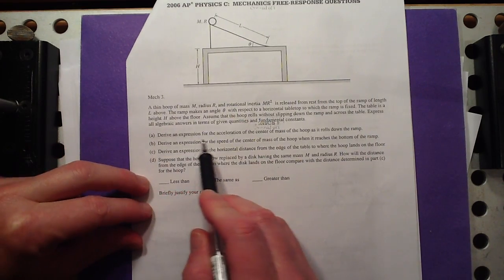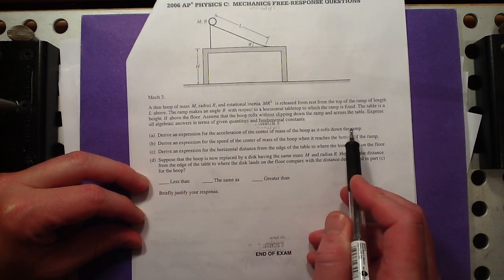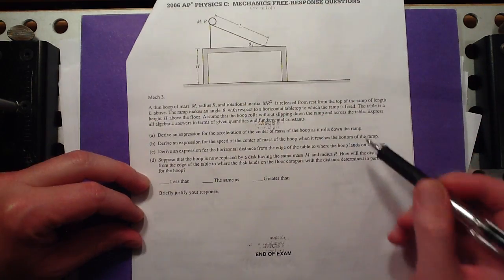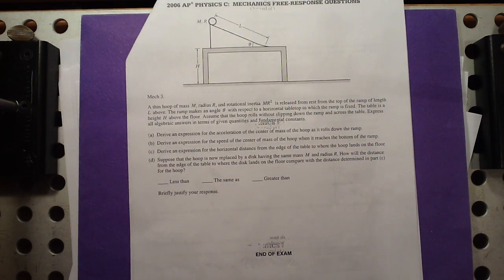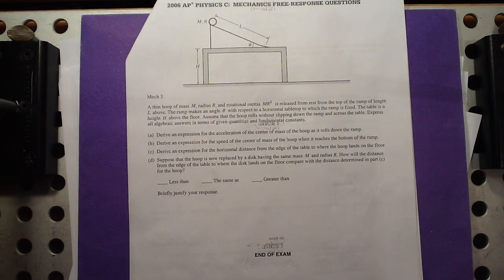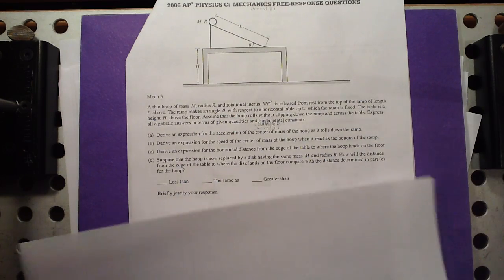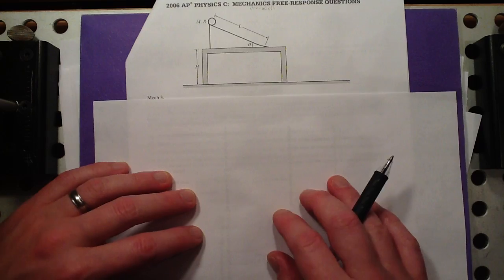Alright, part A: derive an expression for the acceleration of the center of mass of the hoop, so it's a linear acceleration as it rolls down the ramp. I like to do energy considerations with this kind of problem. So let's take that approach and see how that goes.